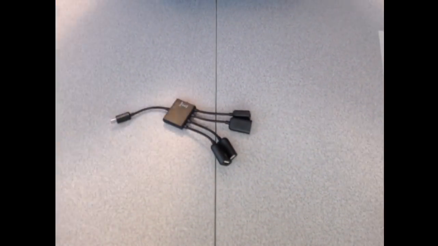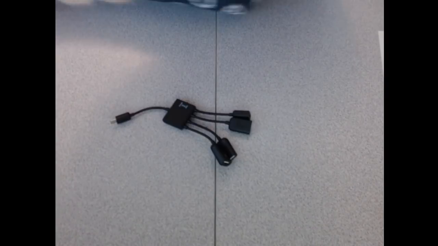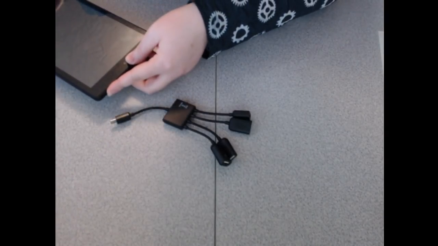So the question is, my OTG hub isn't working. So I'm just going to move down so we can see what we're talking about here. So this is the OTG hub. You can use it with the tablet. I'm just going to turn the tablet on.